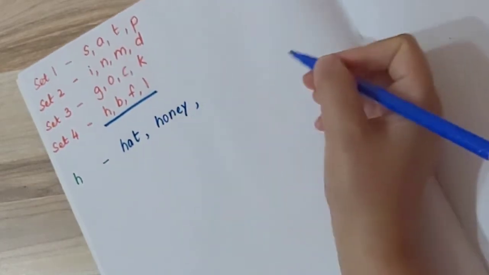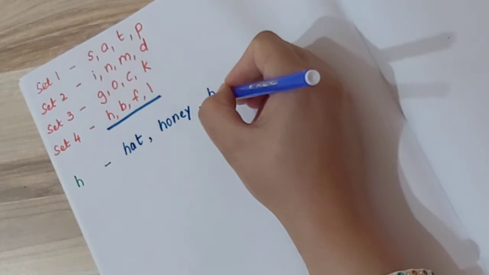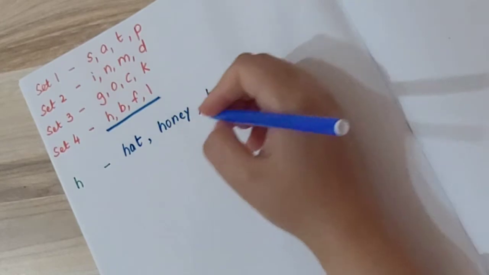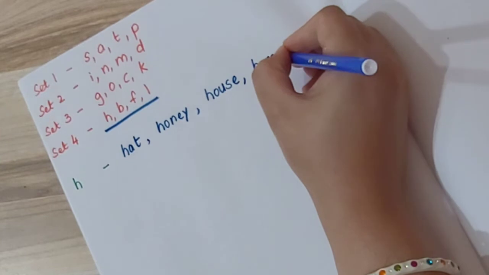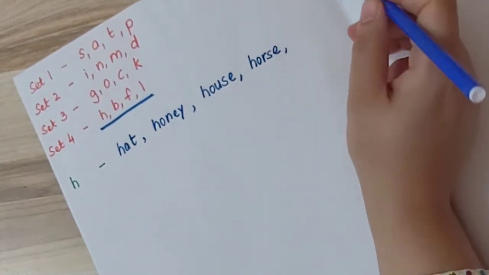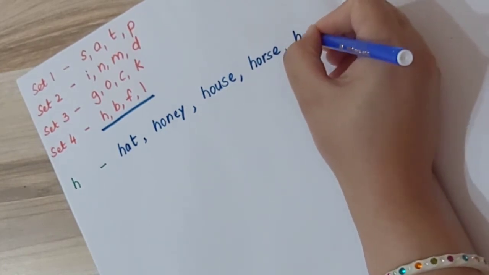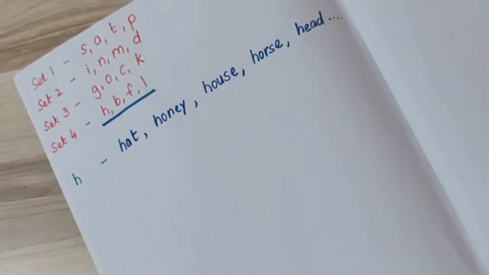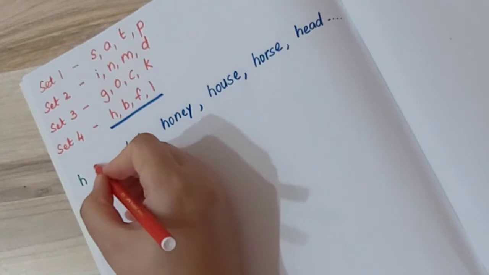Honey. H, H. House. H, H. Horse. H, H. Head. H, H. Head, and so on. So we have learnt that letter H gives us the sound H.